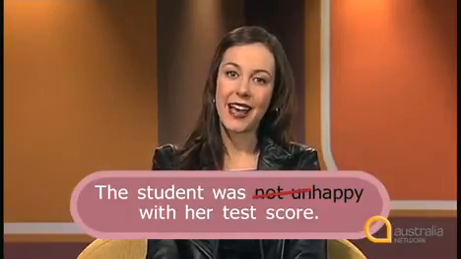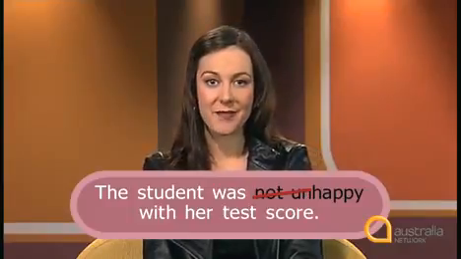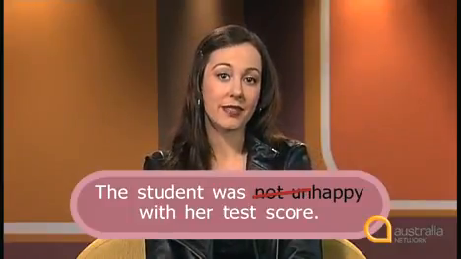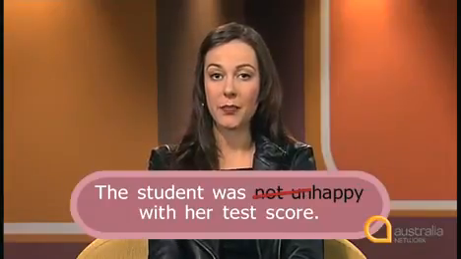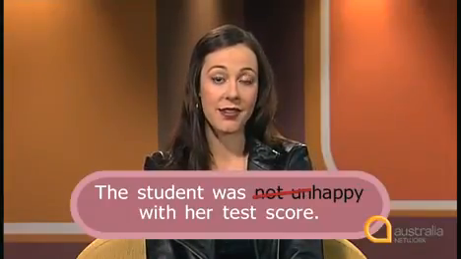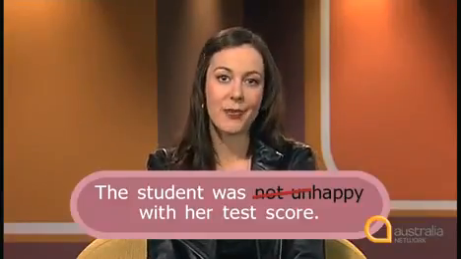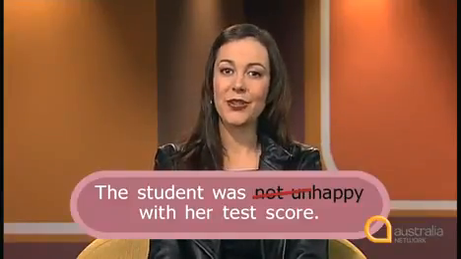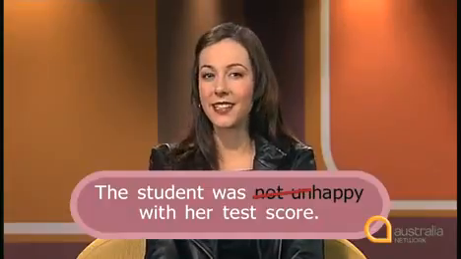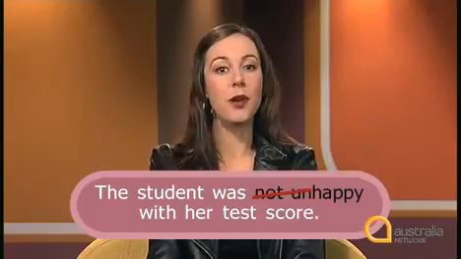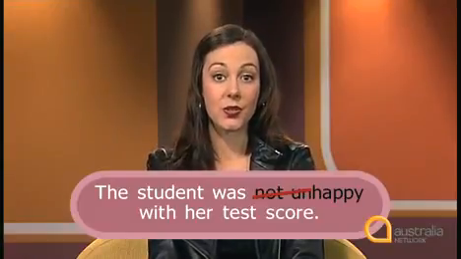However, not unhappy is not the same as happy. The student may not have received an excellent score, but she didn't receive a bad one either. The student is not happy, but not unhappy either. So this sentence expresses a subtly different perspective and attitude than the simple positive statement, the student was happy.